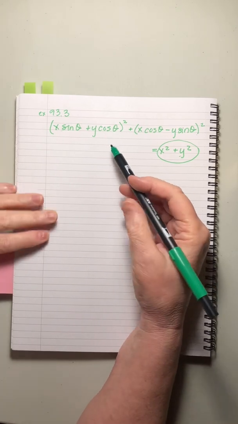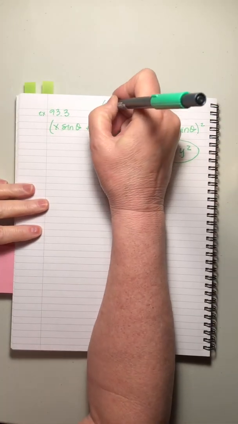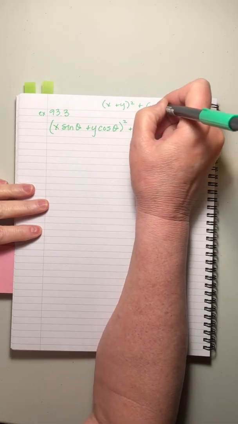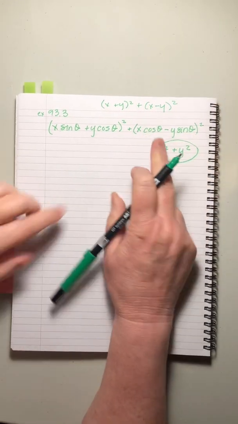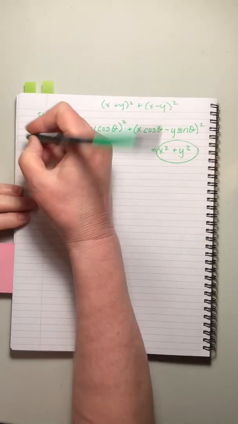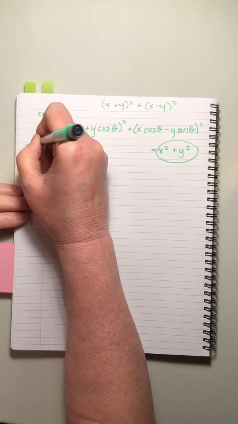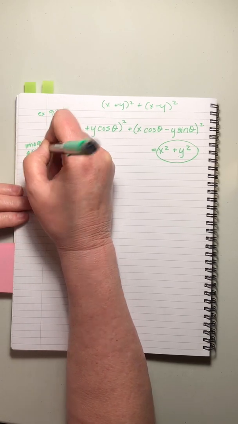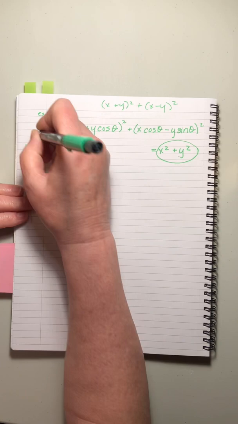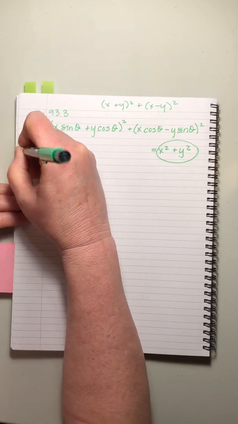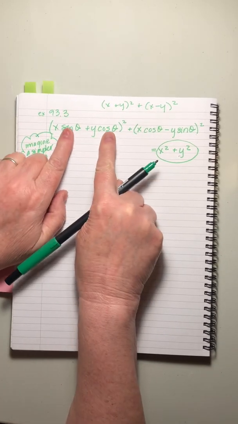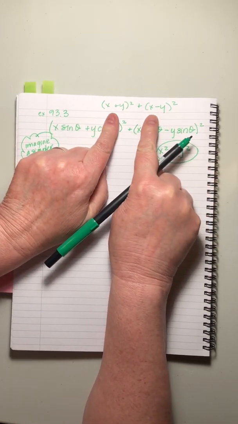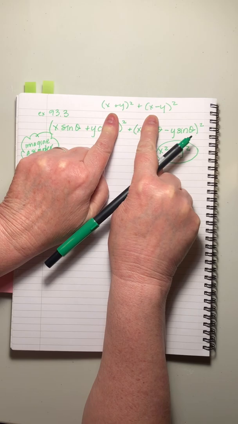And if you think of it, this is just like x plus y quantity squared plus x minus y quantity squared, right? That's a simpler way to see this. So imagine a simpler form, which is another good hint that I can give you. Drop the trig functions out of it and just look at the other parts of it. What would we do if we were trying to simplify this?